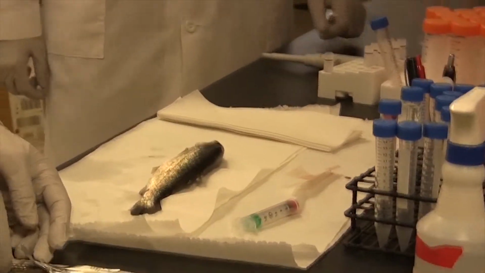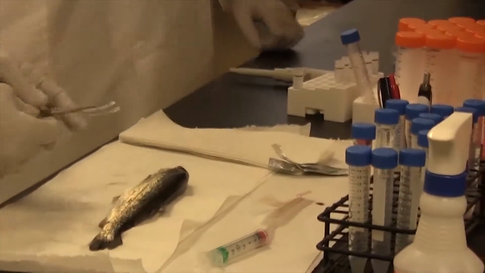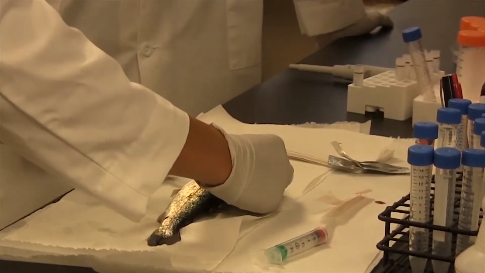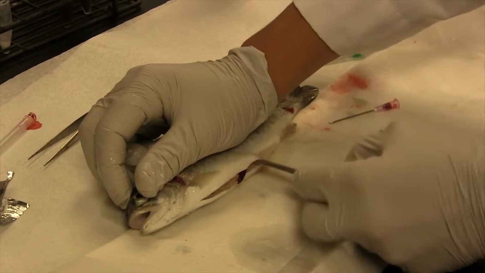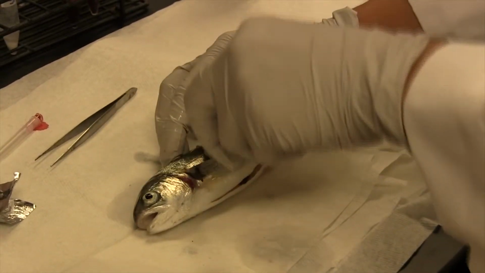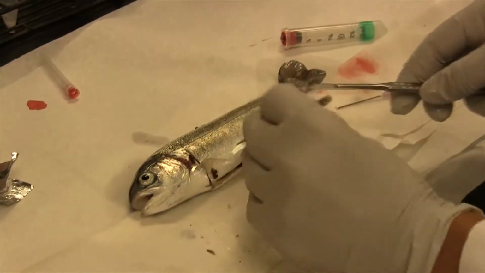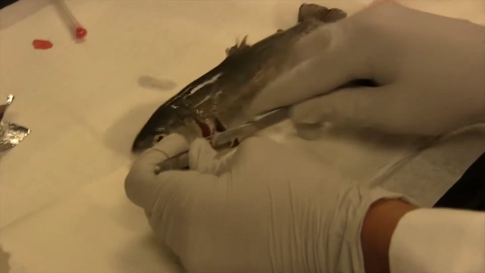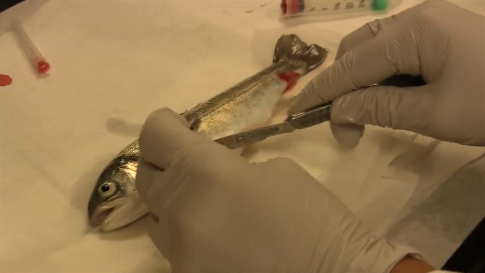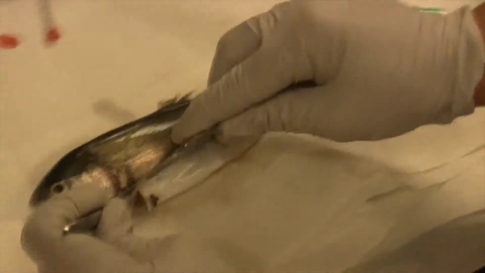The next thing we're going to do is to dissect the fish. And we collect a number of organs usually, so we try to utilize the fish as much as possible for different types of experiments. So we create our initial dissection window where I open the peritoneal cavity. And you can see here all of the organs.